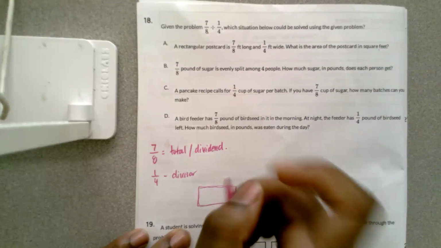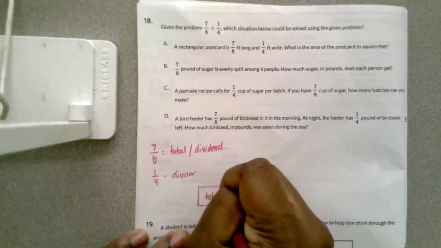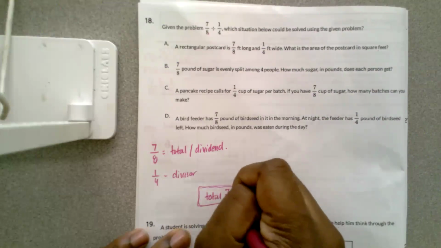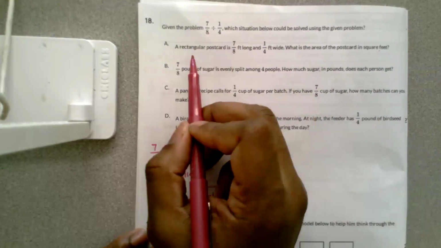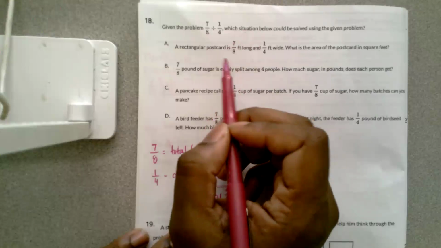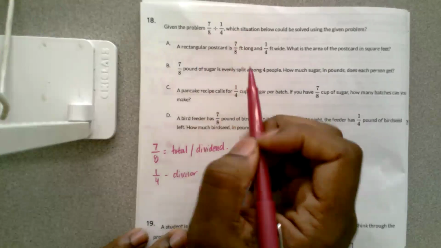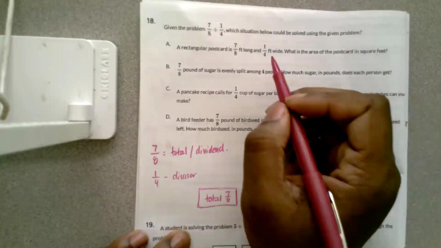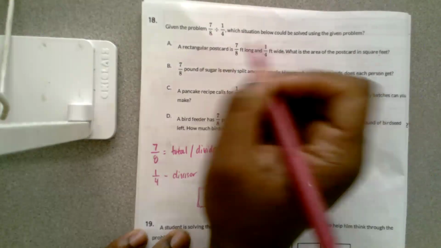If you're talking about area, the total goes inside, and the total is the dividend. So the total will be 7/8. In this problem, it shows that the postcard is feet long by 1/4 feet wide. This is incorrect because the area would technically be 7/8.